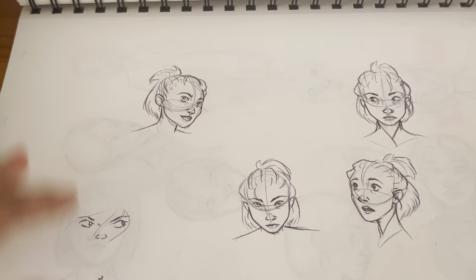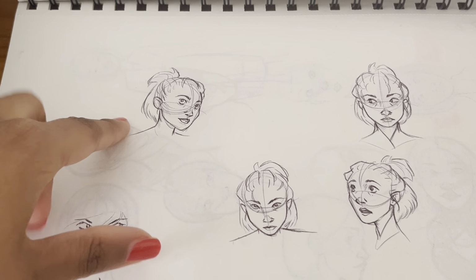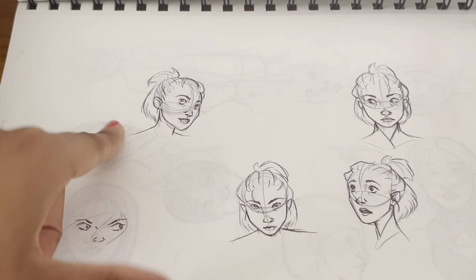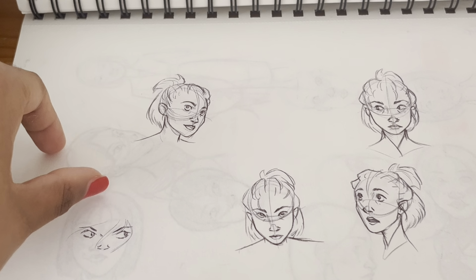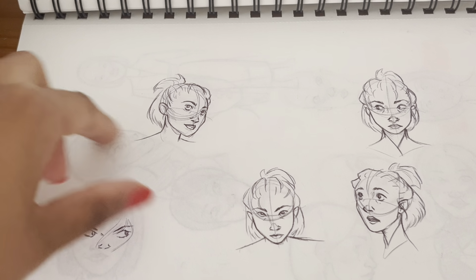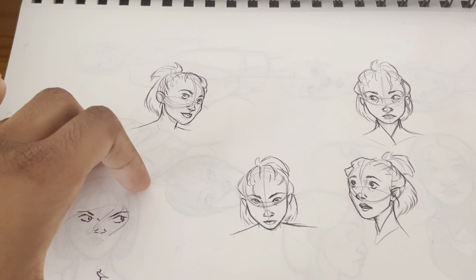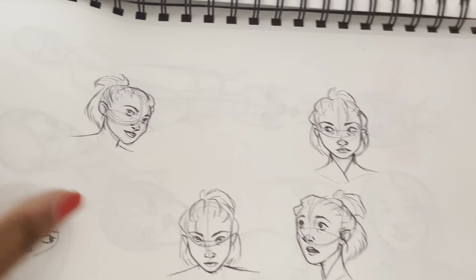I was like, oh, let me give her the Ranji cut. Really like half up, half down. I think it's really cool. It makes you look like a badass. In the beginning stages, I was thinking, okay, she's gonna be a fighter, so I gave her something practical. I really like this half up, half down, and I really like that face.